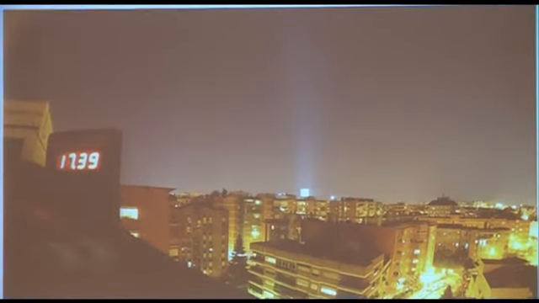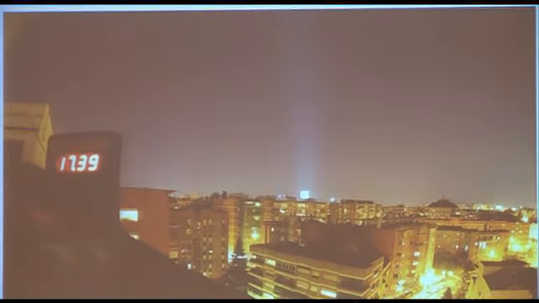You see, for example, here the sky glow. You see the lack of stars. You cannot see any of them. This picture has been taken from the Complutense University in Madrid.